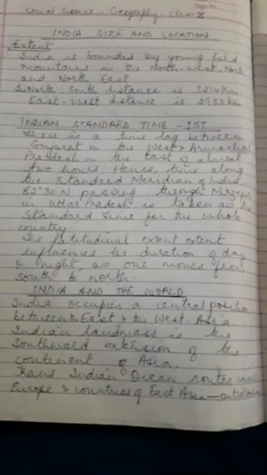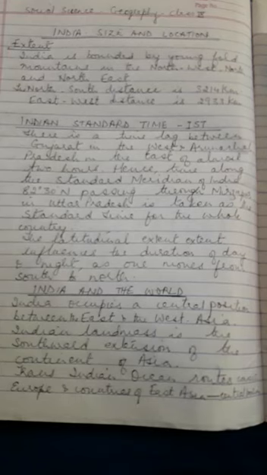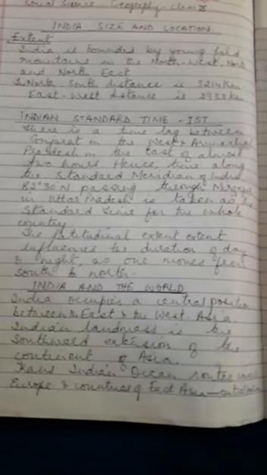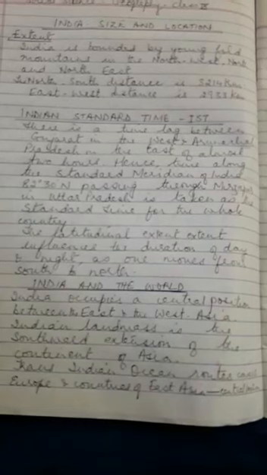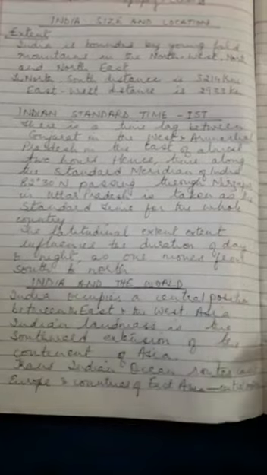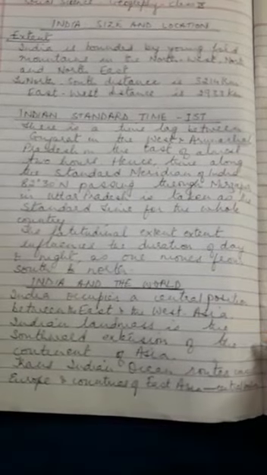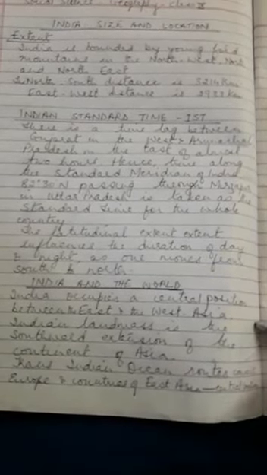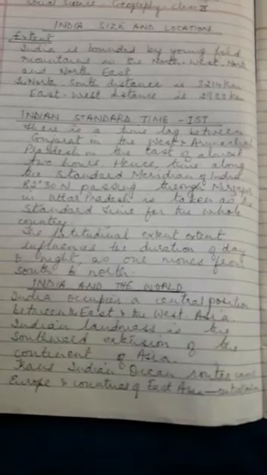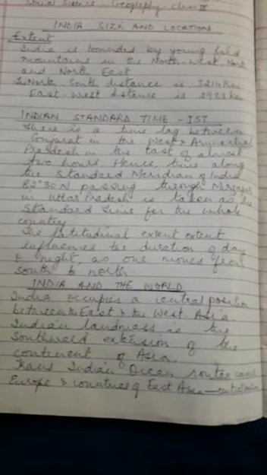Now, the latitudinal extent influences the duration of the day and the night as one moves from south to north. Now, if we talk about India and the world, India occupies a central position between East and West Asia. So, the Indian landmass is a southward extension of the continent of Asia. The trans-Indian Ocean routes connect Europe and the countries of East Asia.